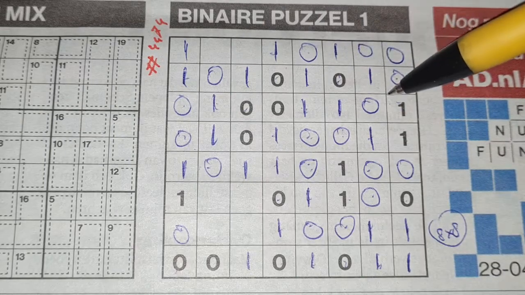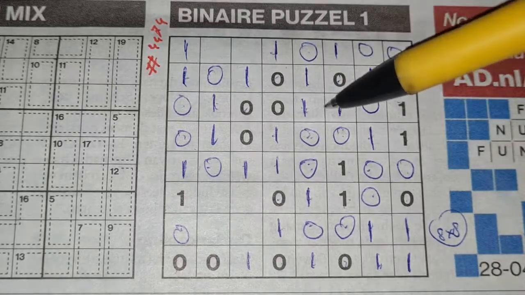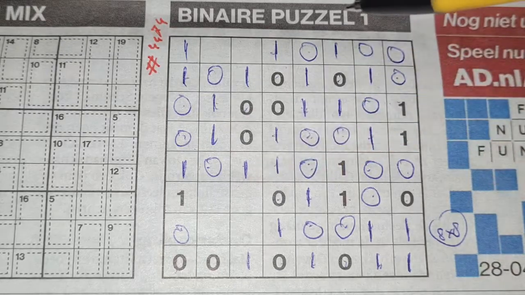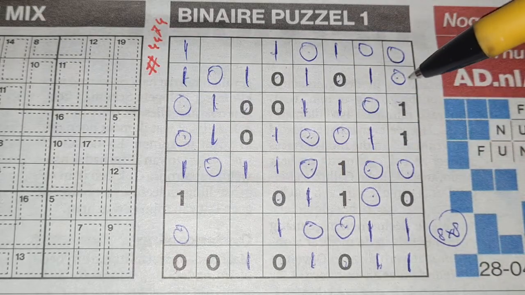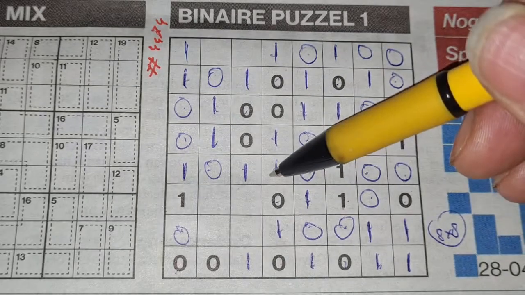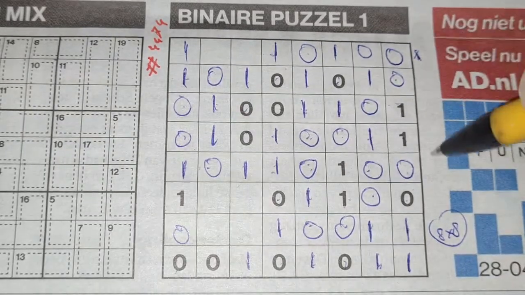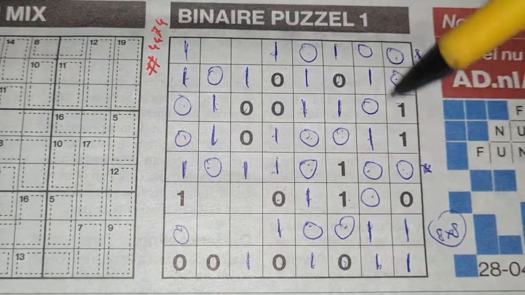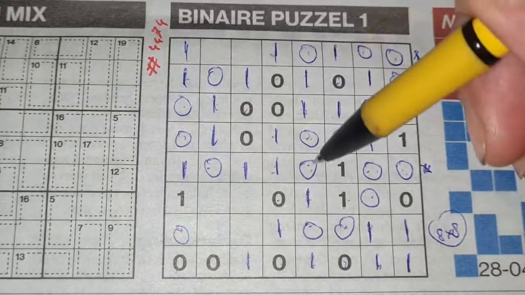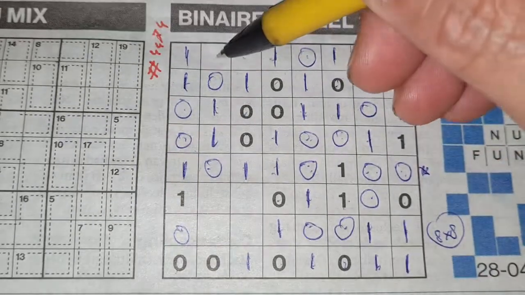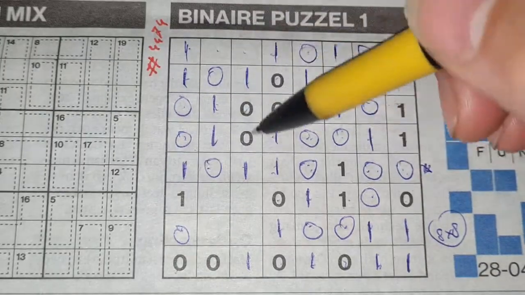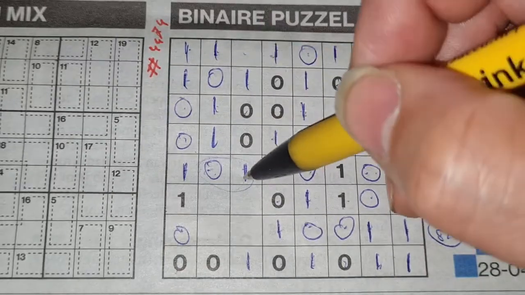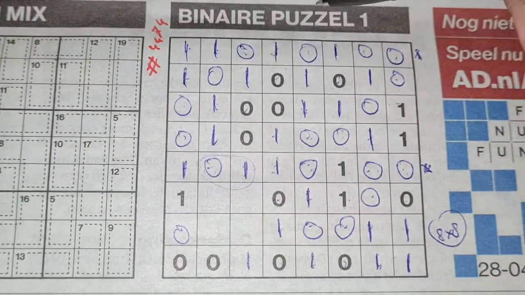Need to compare, I think. Well, we need to compare the rows, I believe. This one and that row. 1, 1 empty box 1 1. So we need to switch these two digits. We have a 0 here, this should be a 1. We have a 1 here, this should be a 0.